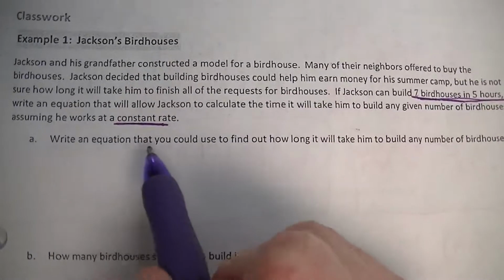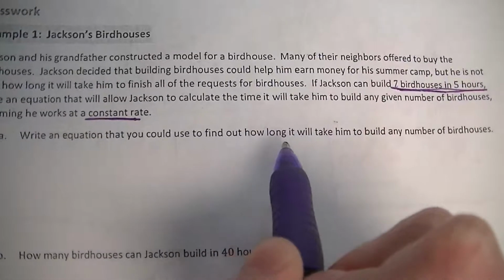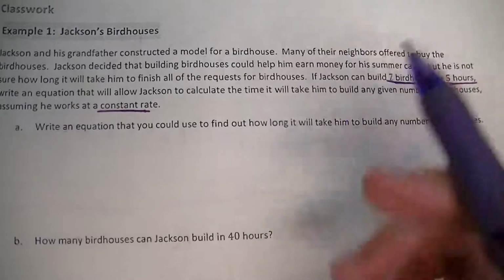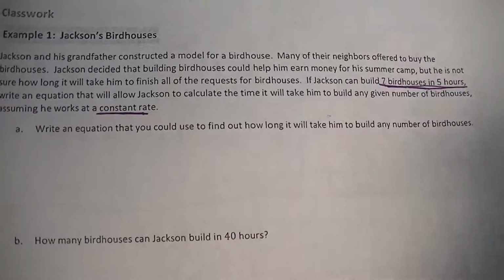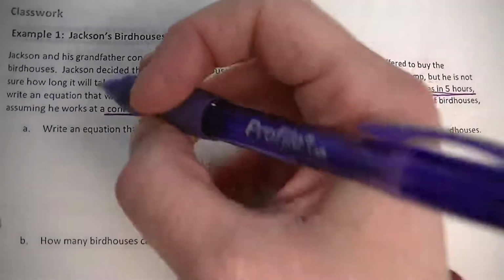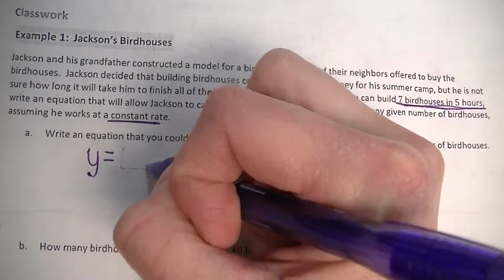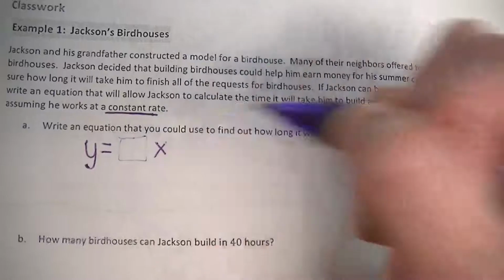So to start off, we've got to write an equation that we can use to find out how long it'll take him to build any number of birdhouses. That means we've got to use those variables and set up an equation to represent this proportional relationship. And what I've taught you is you start out with y equals, and then you put a spot for the unit rate and multiply that by x.